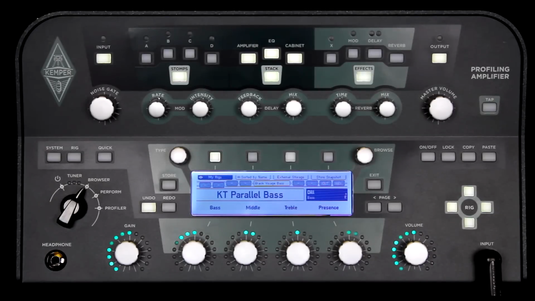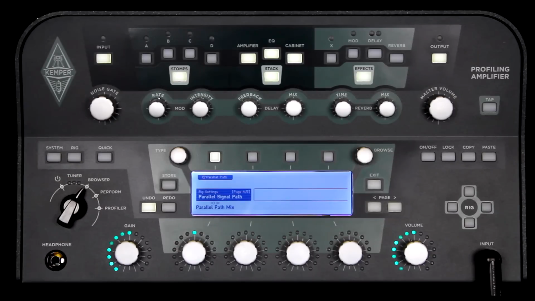Parallel path is a great function for bass players. You can send your direct signal straight to the output without going through the amp or effects, then use the second part of the signal to beef it up with a distorted amp. Now you can mix and match the clean attack of the direct sound with the gritty distortion of the amped signal.